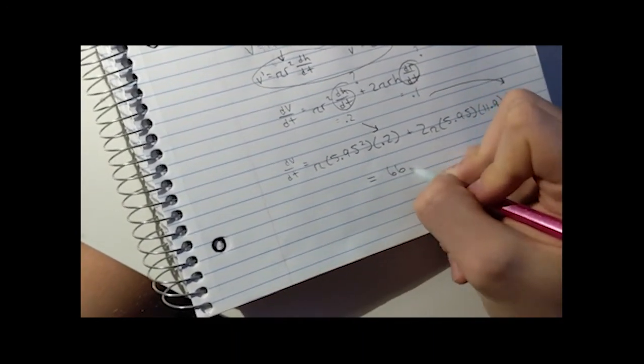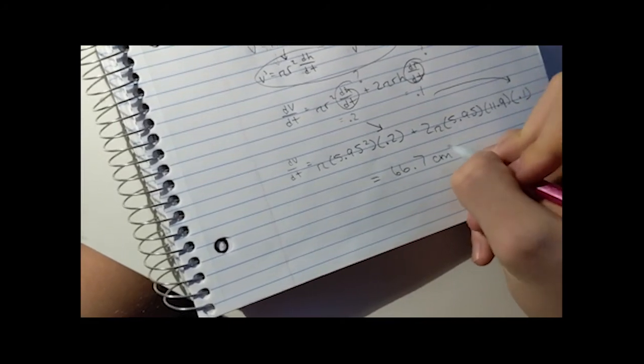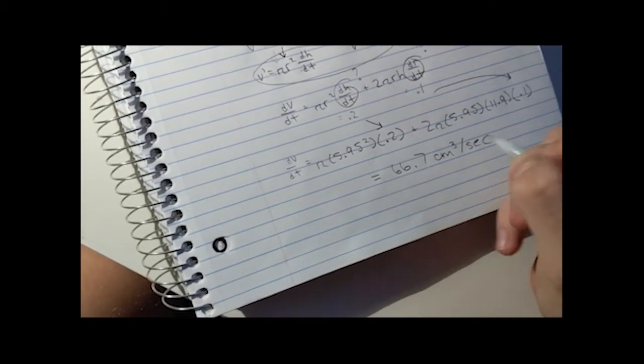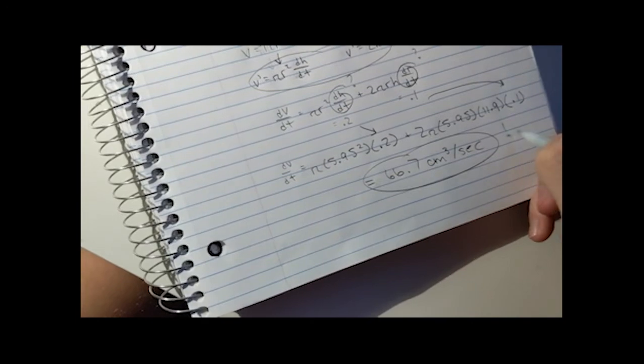And voila! The marshmallow's volume is increasing at a rate of 66.7 centimeters cubed per second at 22 seconds. That concludes our exhilarating calculus tutorial. We hope you enjoyed.